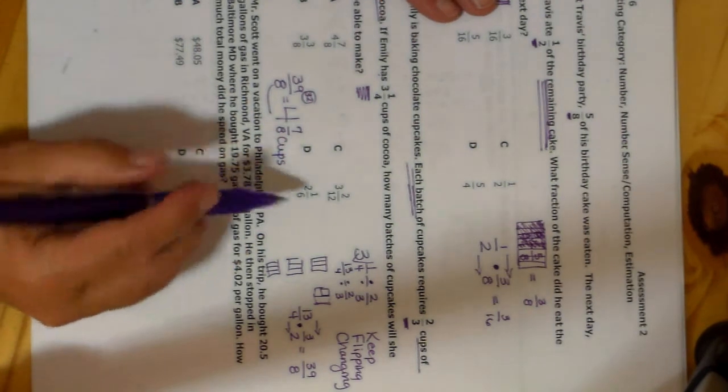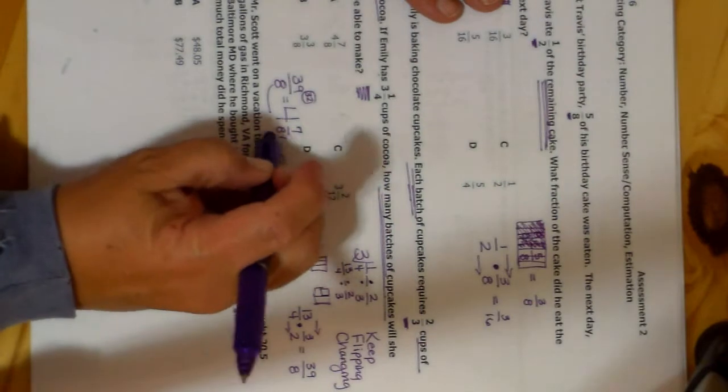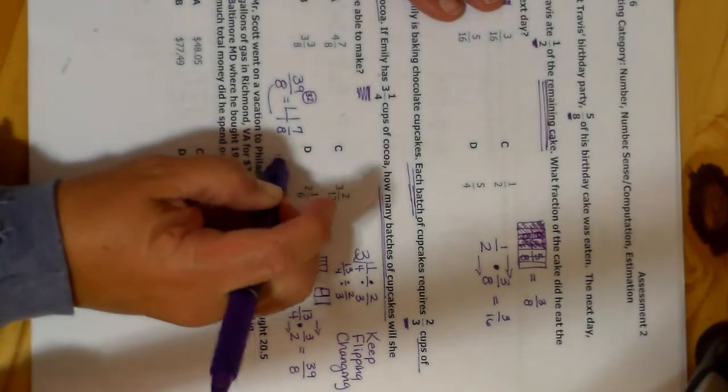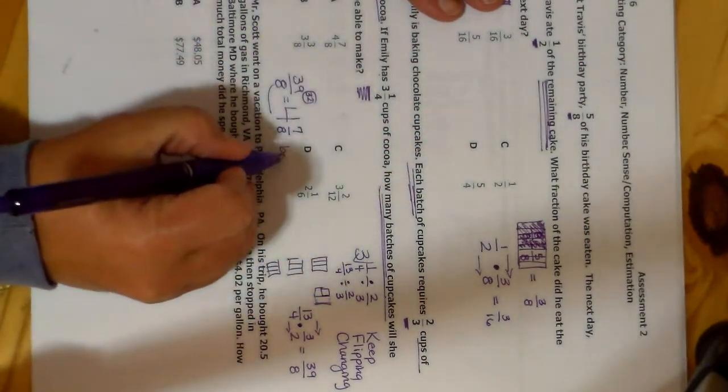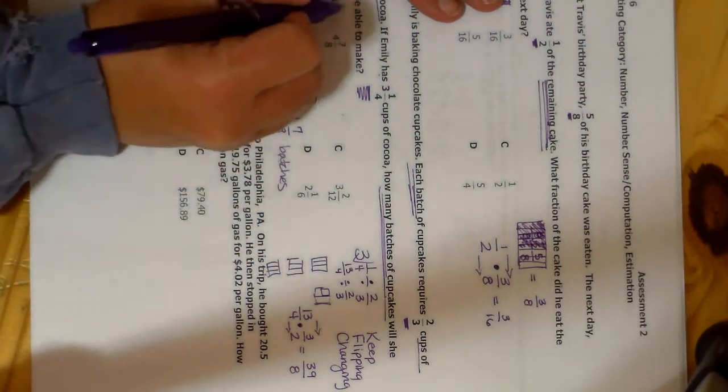So she has 4. How many batches of cupcakes? This is not cups. I'm wrong. That's batches. She can make 4 7/8 batches of cupcakes with her 3 1/4 cups of cocoa. All right?